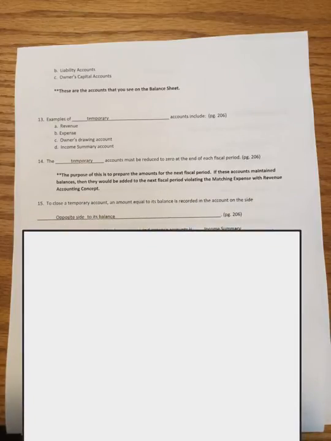For example, let's say that we had sales of $10,000 in the month of October. If that amount was carried over in the account to the month of November, and then we had sales of $15,000 in the month of November, it would show in our general ledger that we had sales of $25,000 during that month, which would not be the case. Therefore, that is why we must bring those accounts to zero, and we're going to learn how to do that. Now, to close a temporary account, an amount equal to its balance is recorded in the account on the side opposite to its balance. So, for example, the normal balance for sales is a credit.